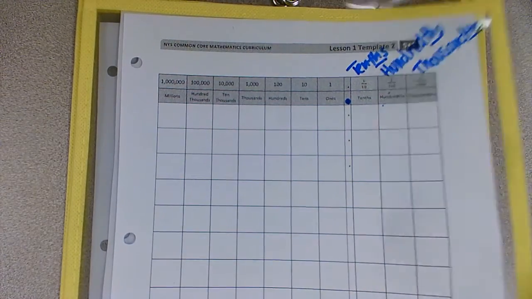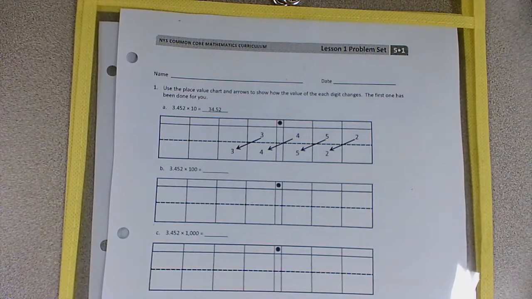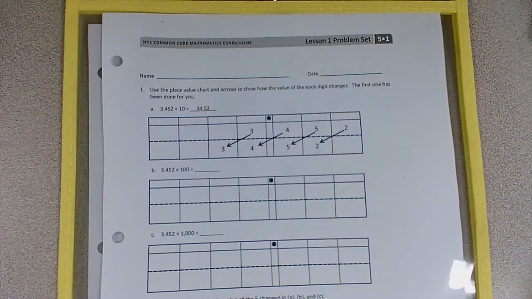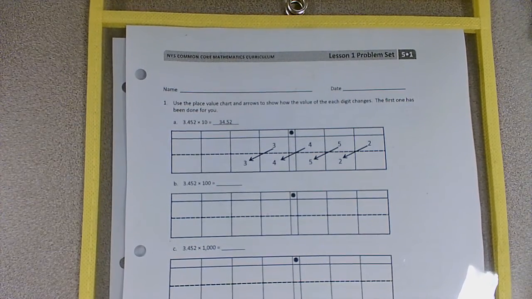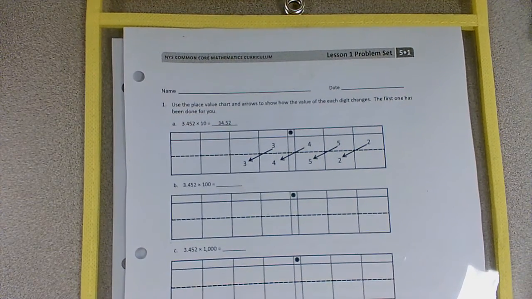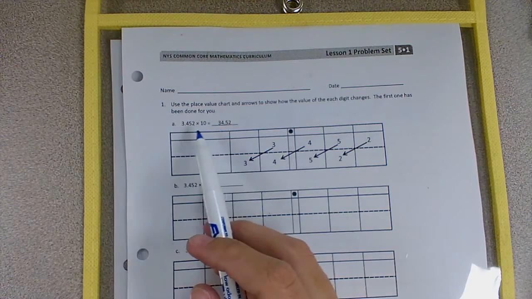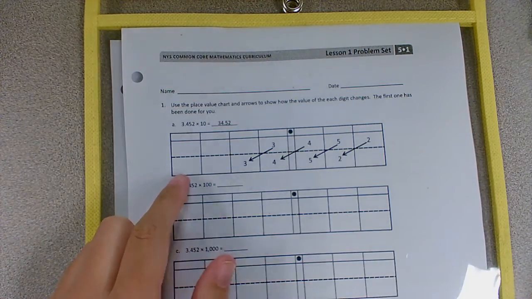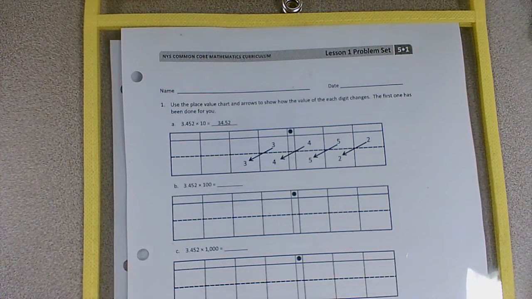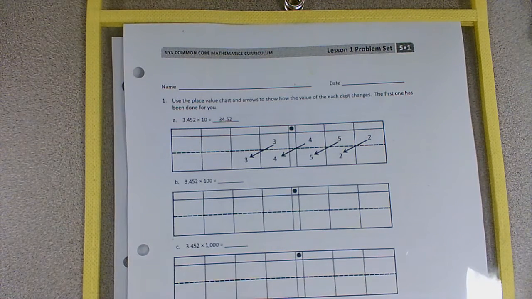So let's keep that in mind as we start the first part of our guided practice. So we're starting out by looking at this page that has multiplying by powers of 10, so by 10, 100, and 1,000. So the very first thing that I'm going to do is write my place values onto my place value chart. I'm only going to write it one time. I'm not going to write it on each one, but if you want to write it on each one to help you remember where they are, then you can. I'm only doing it once because I'm writing in marker and I write really big.